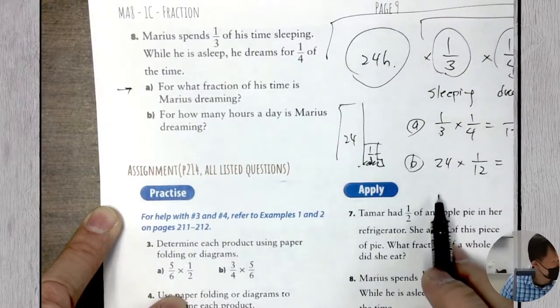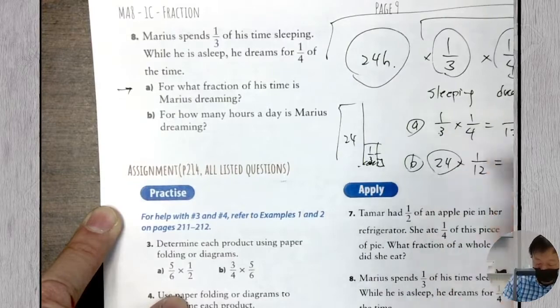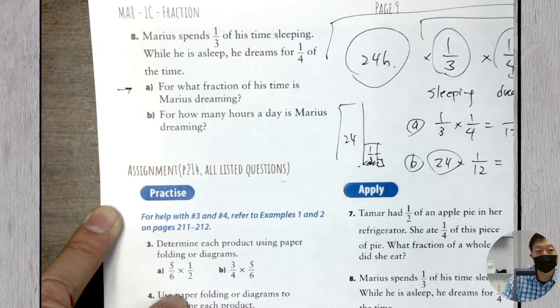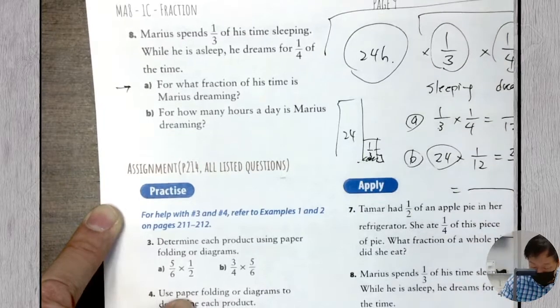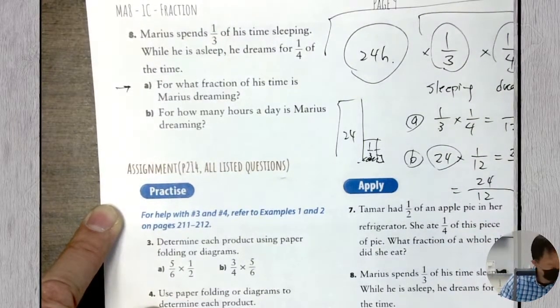Anyways, 24 hours times 1 over 12. Again, what do you do here? If you have a whole number, this is kind of review from last lesson, turn it into 24 over 1 times 1 over 12. If you write it as a single fraction, you have 24 over 12. And if you realize that 24 is exactly twice 12, then you divide top and bottom, and you have 2. That means he spent 2 hours dreaming.